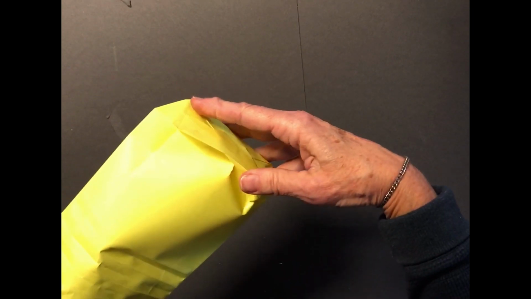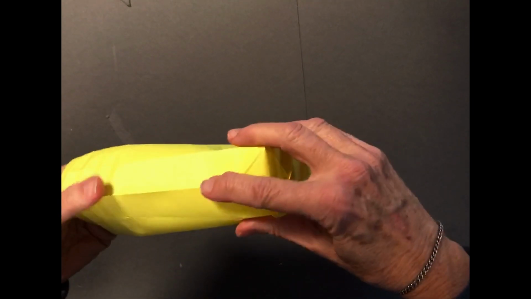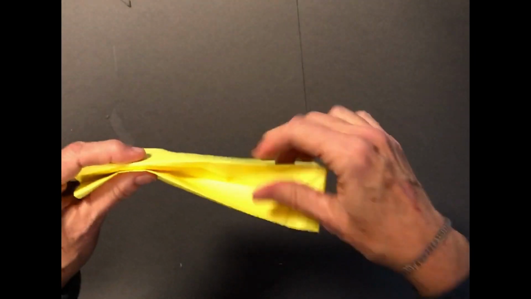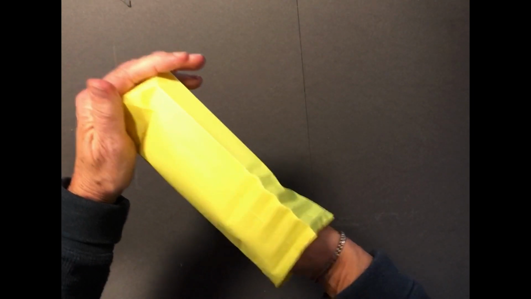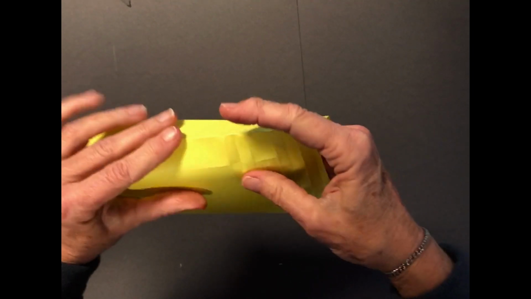This is the bottom. This is the side. You just have to form it with your hands and keep refolding a little bit.